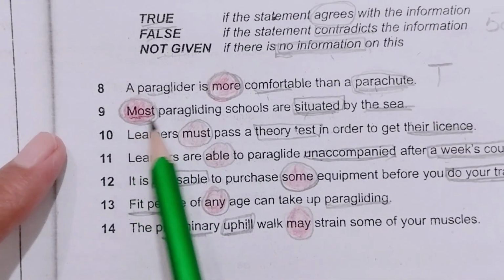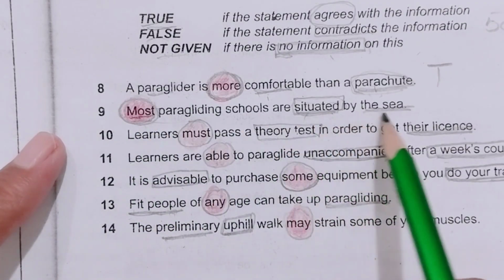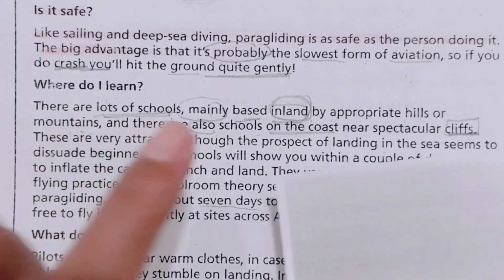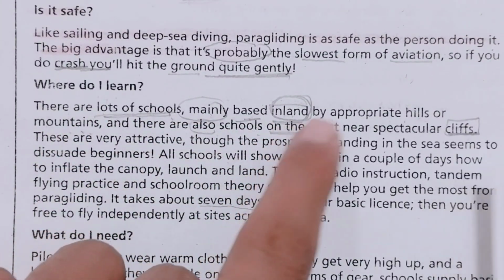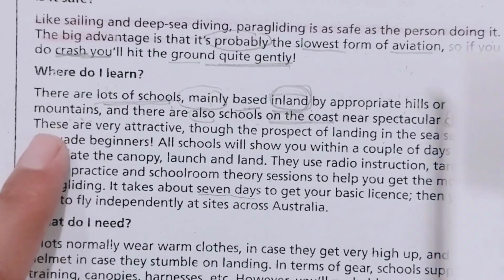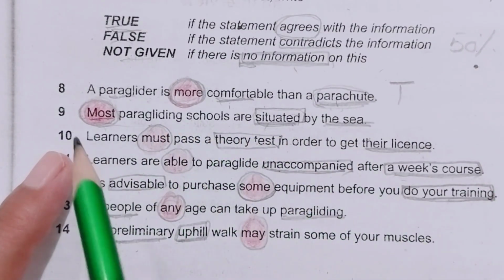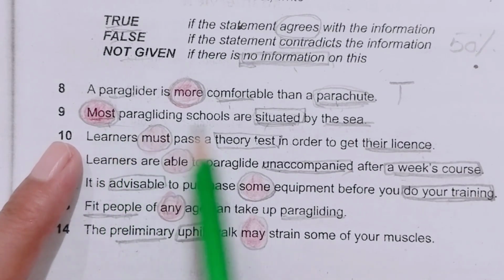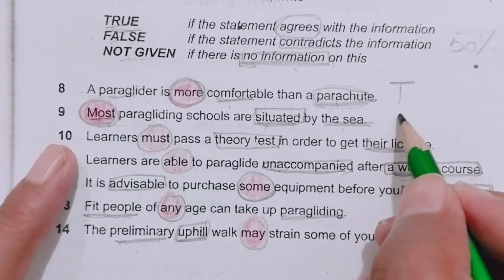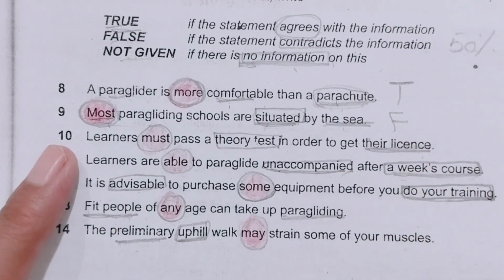They are saying most paragliding schools are situated by the sea, but here they say mainly based inland. So not all, mostly they are based inland and some are near the sea as well. So our information is half correct, half wrong.